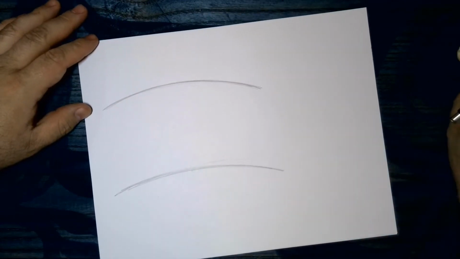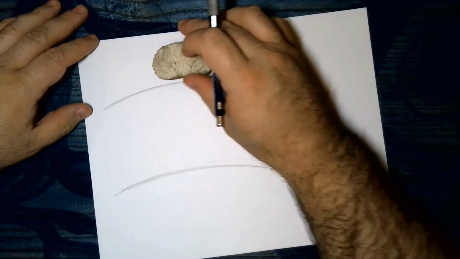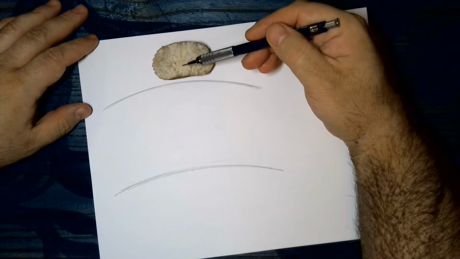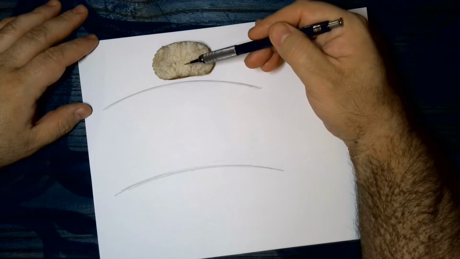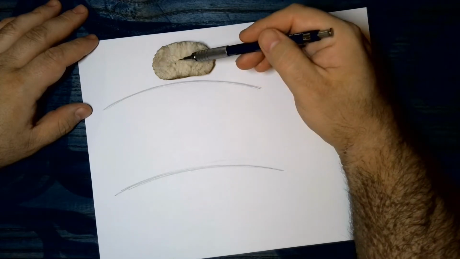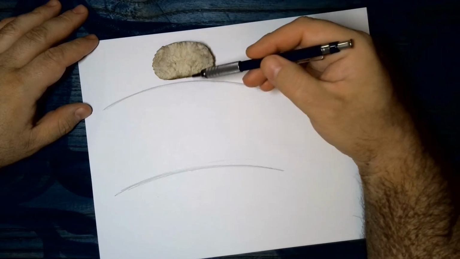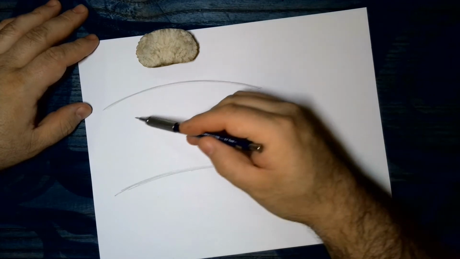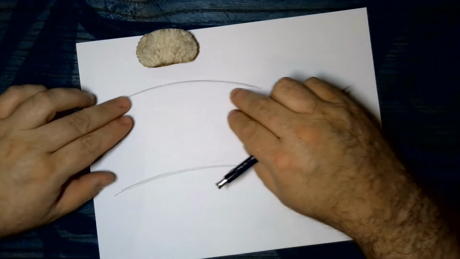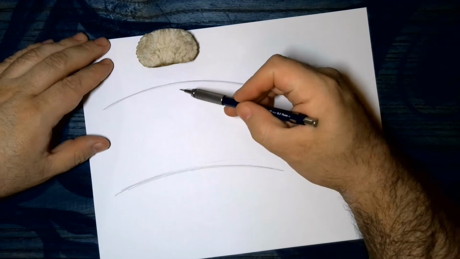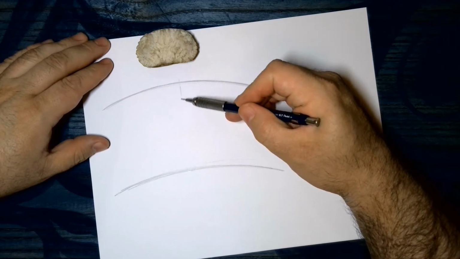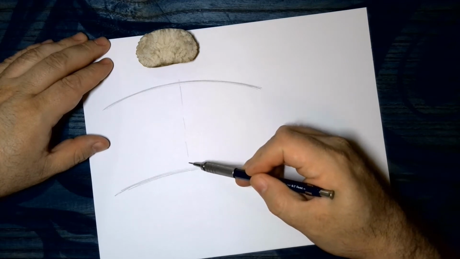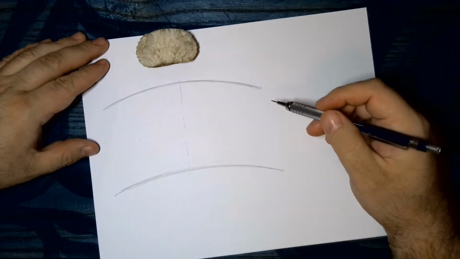Now, from here, we're going to look at our ovoid again, and we're going to see that we can divide this ovoid in half, and we have equal parts on either side, which means that this is a symmetrical shape. So we will find where the center of our ovoid is going to be, and we are going to lightly mark those places.